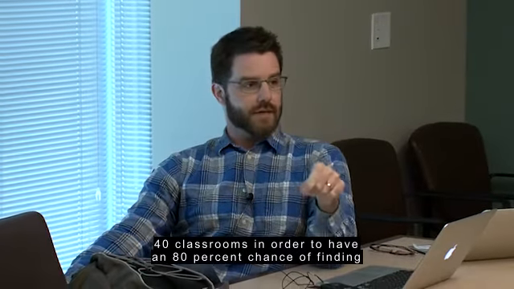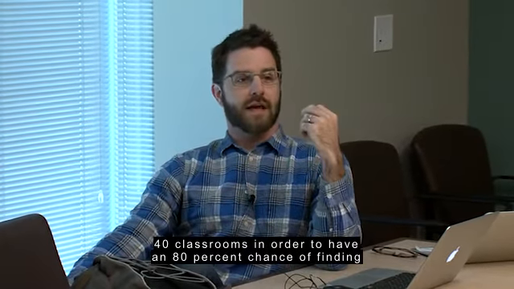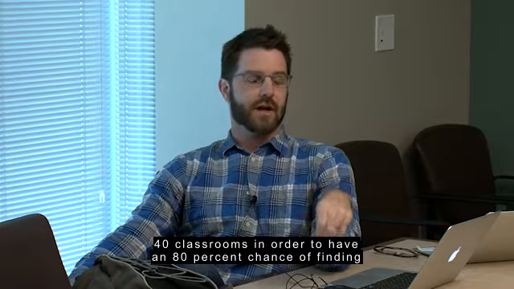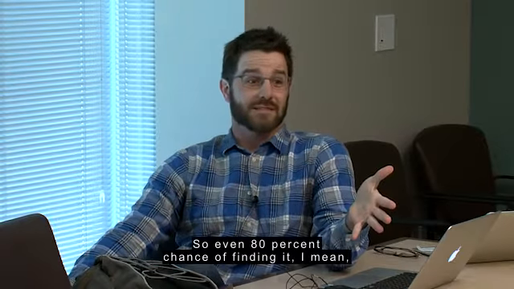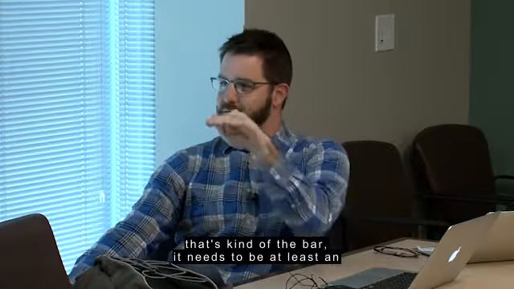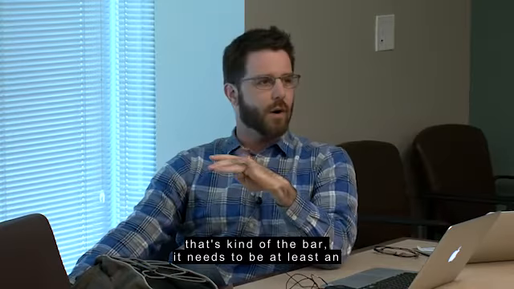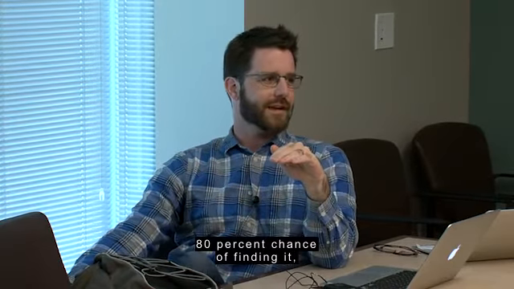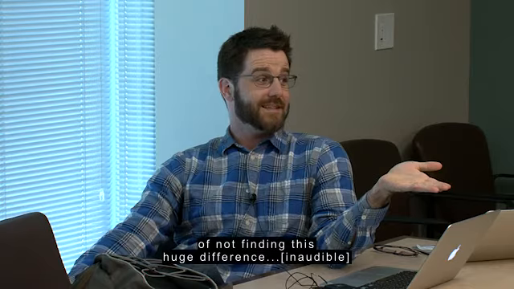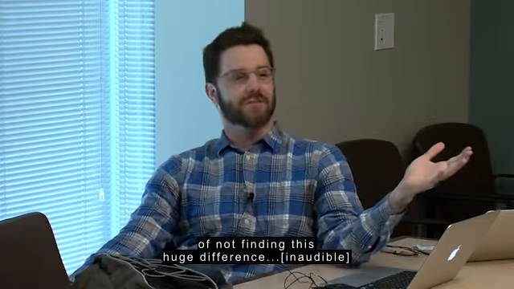40 classrooms in order to have an 80% chance of finding that difference. Even 80% chance of finding it, that's the IES bar for grants, that's the going bar. It needs to be at least an 80% chance of finding it. But even then, you've got a 20% chance of not finding this huge difference.